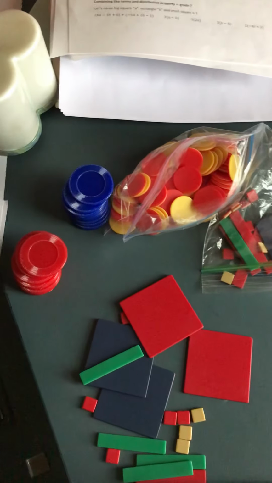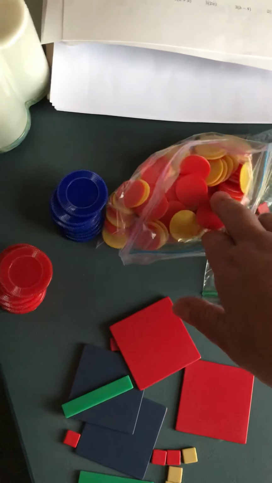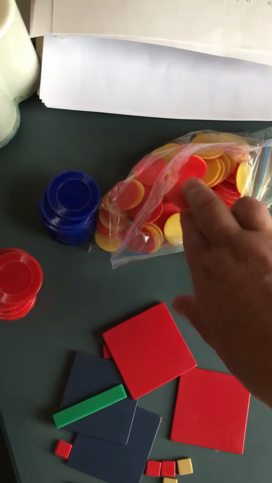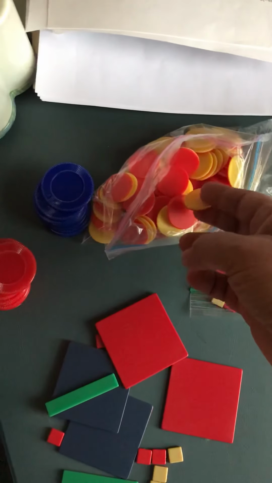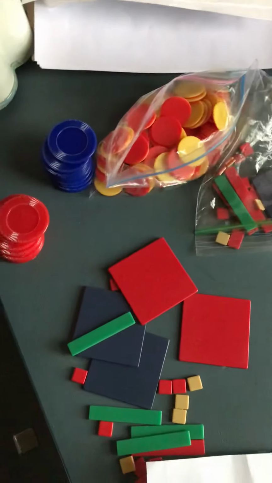I don't think you guys needed the video on using the chips to add. I think that you'd be comfortable with that. It is sort of nice to have these yellow and red chips that I could flip over, okay? And I'll show you why I like that.